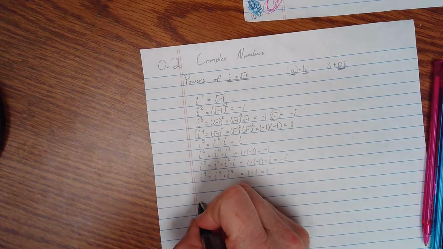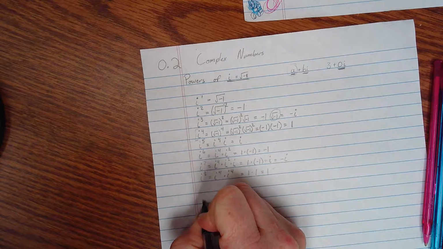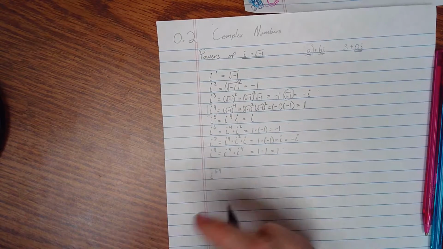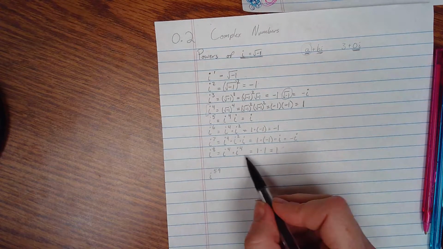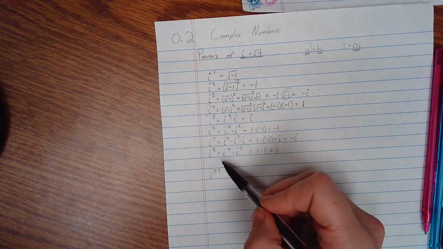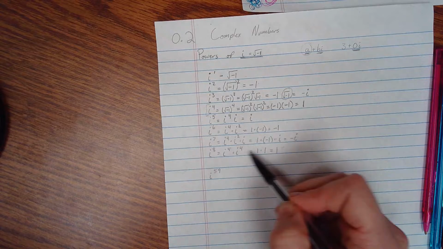So what if I had a problem and I said that I need to find i to the 59? Well, 59 is very big and I don't want to have to expand it like this. So I am going to use my rule here that every i to the power 4 will give me 1.